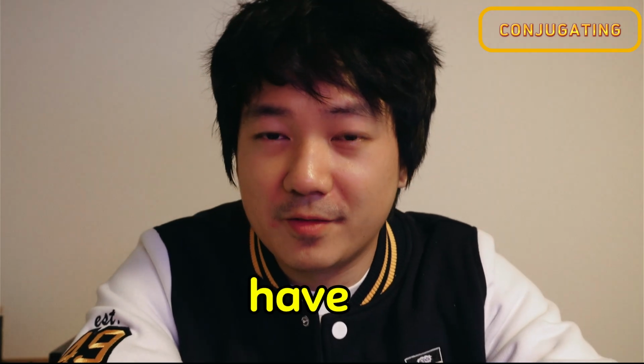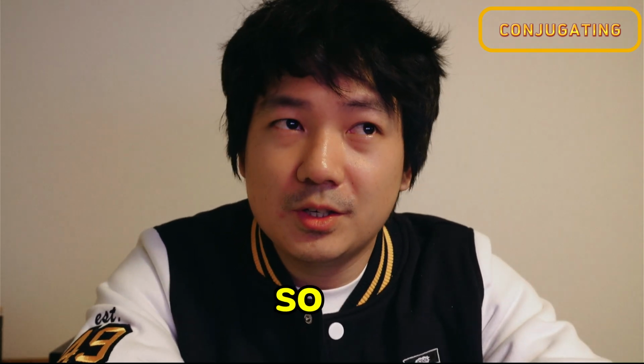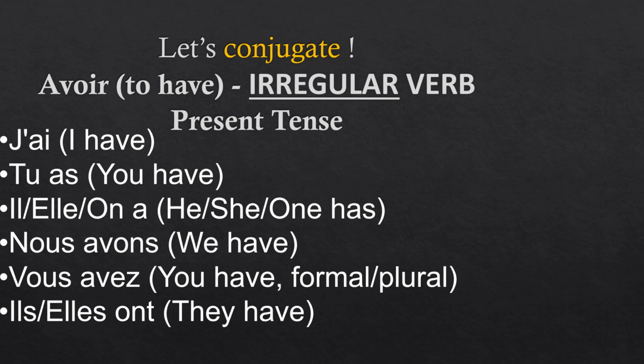Now we also have the second verb that you must learn in French, which is to have. So repeat after me. I have is j'ai, you have, tu as, he has, il a, she has, elle a, one has, on a, we have is nous avons, you have, the formal or plural version, is vous avez, they have is ils ont, or they have for a group of girls is elles ont.